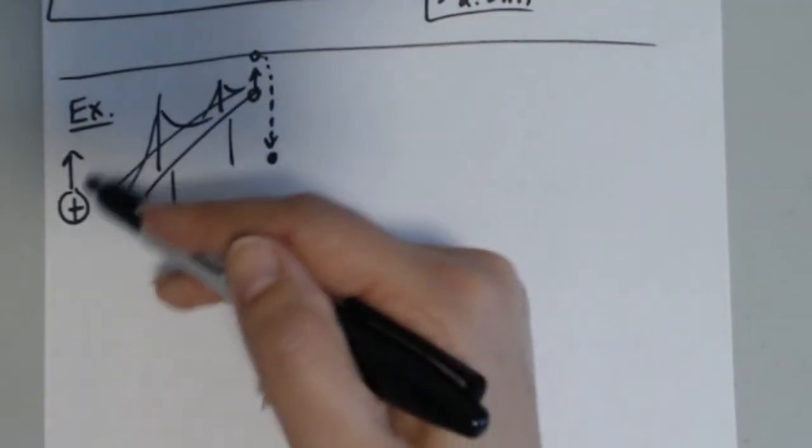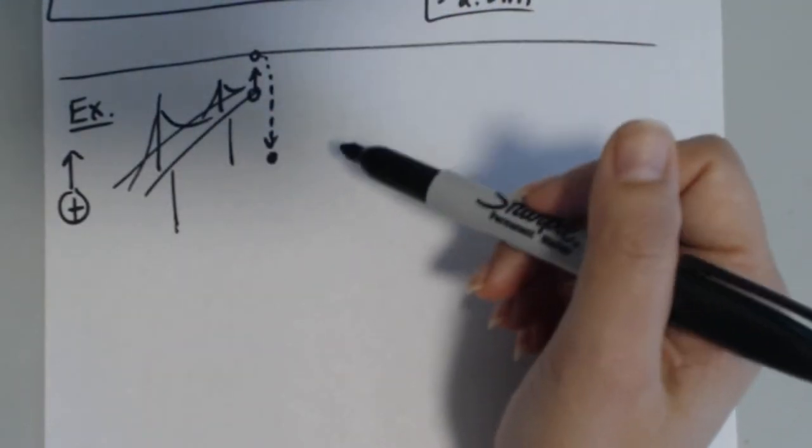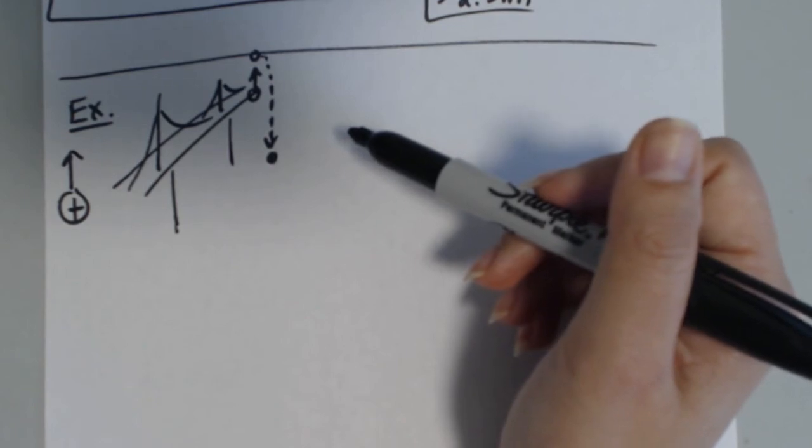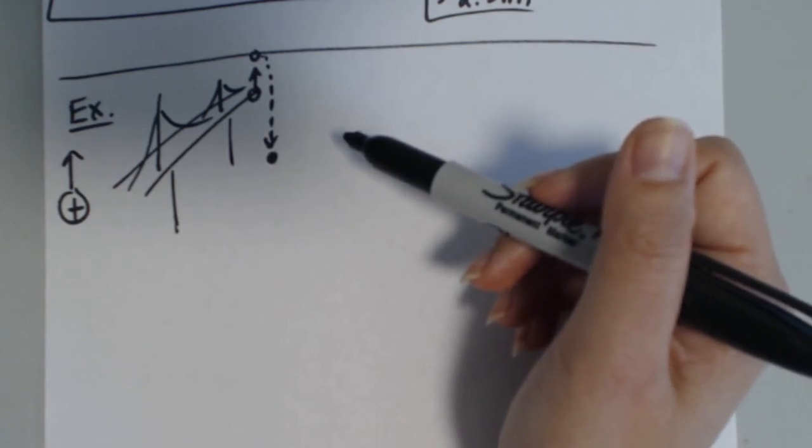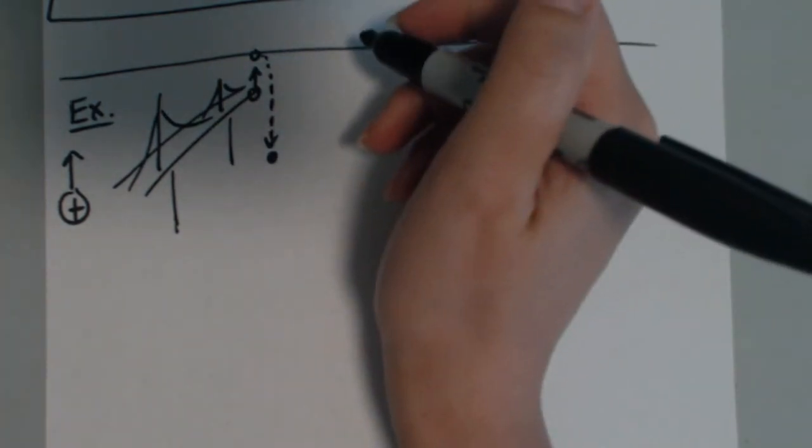I haven't really been labeling these as X and Y, and the reason for that is so far all of these problems are really and truly one-dimensional. We haven't really gotten into the two-dimensional problems yet, and I guarantee that when we do, I will start labeling them more consistently with subscripts, X and Y. Okay, but for now, up is positive.